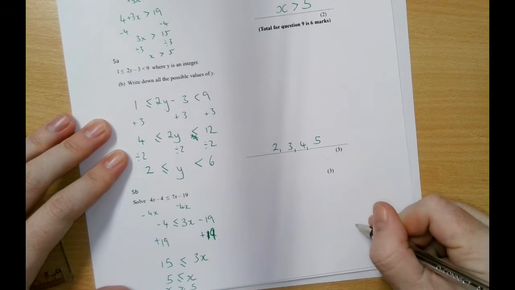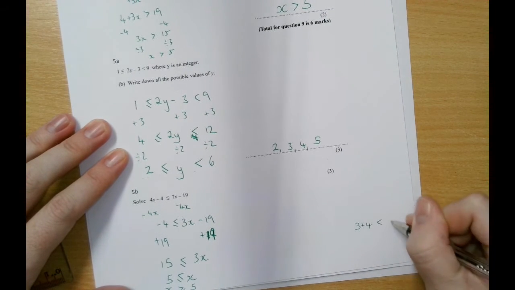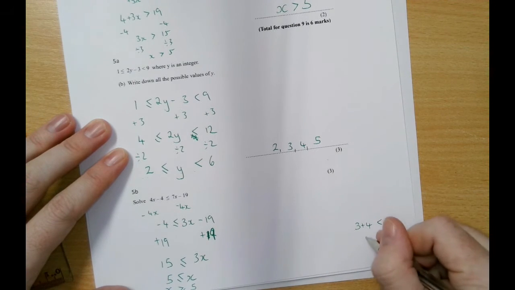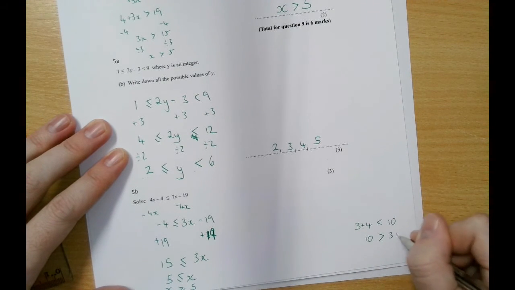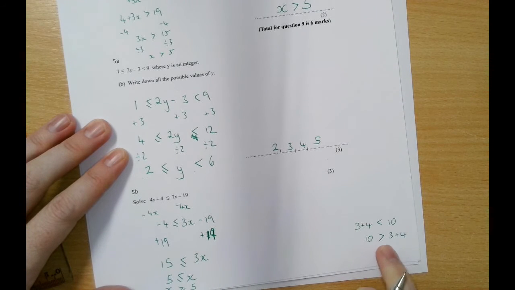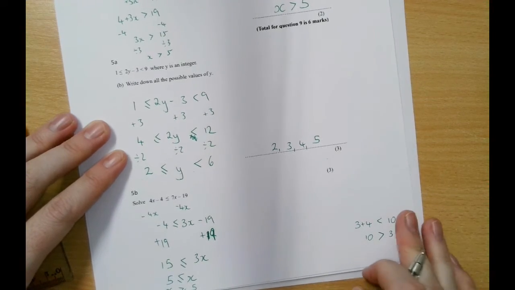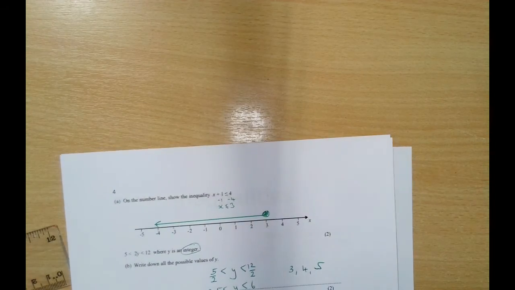Okay, an example for that, 3 plus 4 is less than 10. That statement's true, isn't it? 3 plus 4 is 7, 7 is less than 10. So if I switch the sides, I need to switch the inequality. There's my example, 10 is greater than 3 plus 4. Okay, with equals, you can just flip the sides, it doesn't make any difference. With an inequality, you have to flip the inequality also.